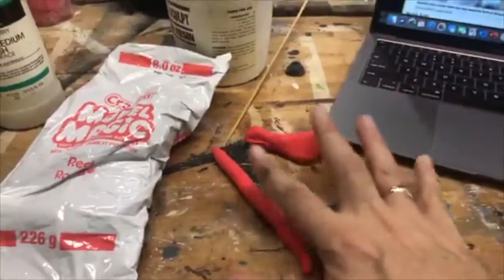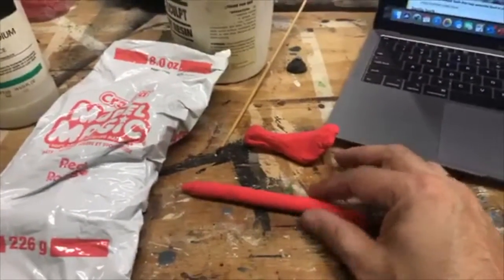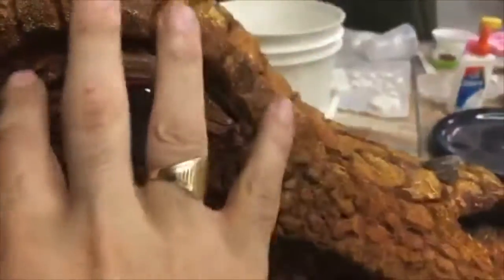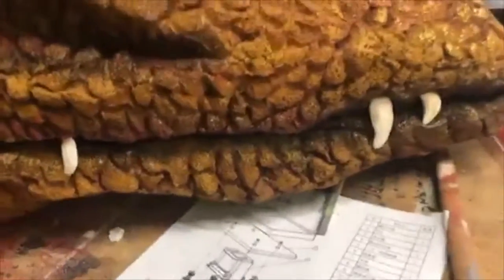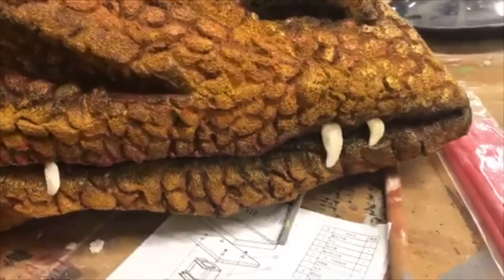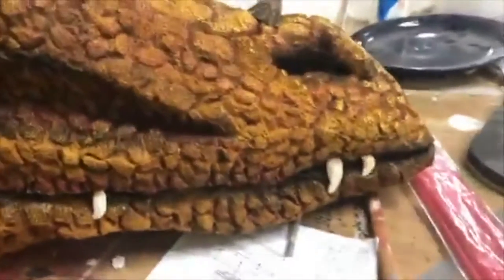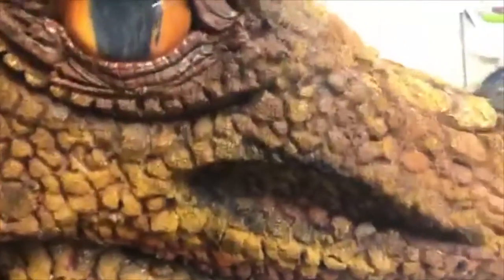I've found it to be a very usable material, and that is exactly what I used to create the eyelid here and our horns and the teeth. I have added teeth since yesterday, again just sculpted out of the Model Magic. It's cheap, it's easy, there's a lot of it, and it seems to work for my purposes.